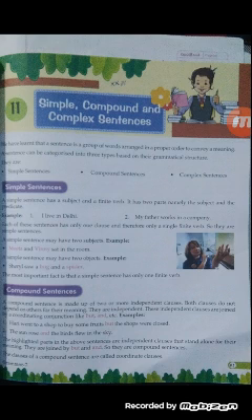Other examples are: I live in Delhi. Here, I is the subject and live is the finite verb. Another example, my father works in a company. My father is the subject, works is the verb. So these are the simple sentences.